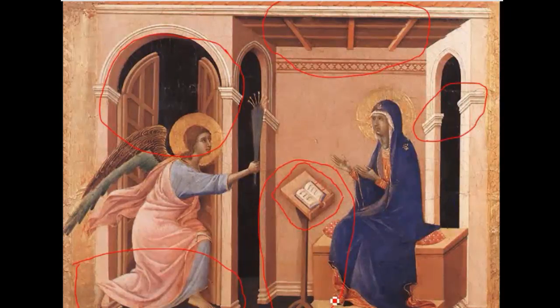Duccio knows if he wants to create the illusion that you're looking at a real bookstand here, that the bookstand is resting on a tripod, and that those legs have to be at angles to each other. But whatever angle those legs should be at, it's not that one. That bookstand's getting ready to tip over.